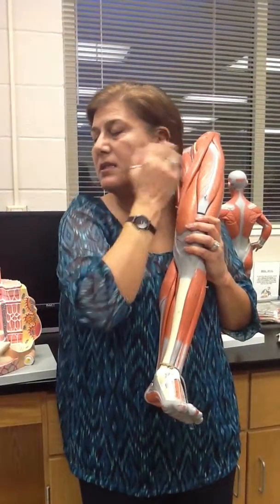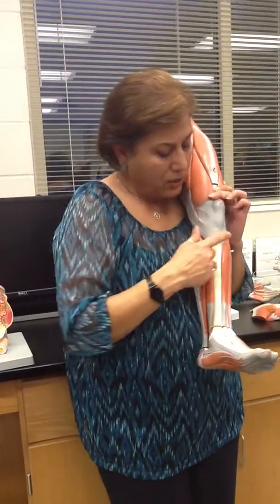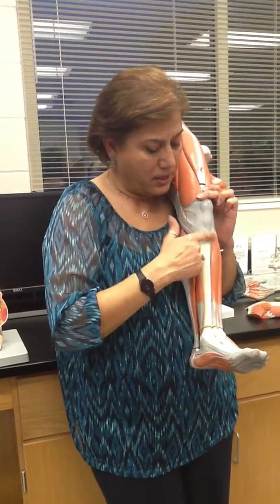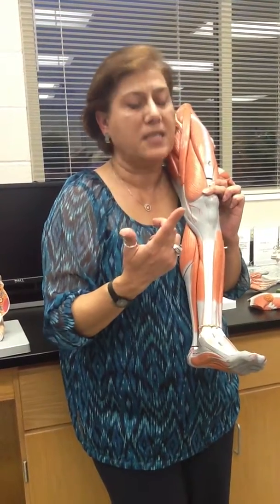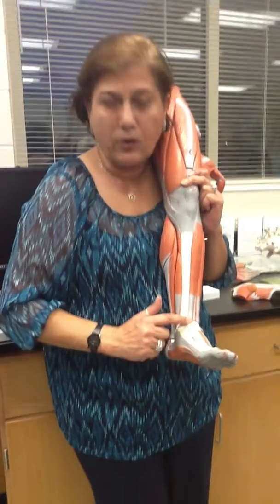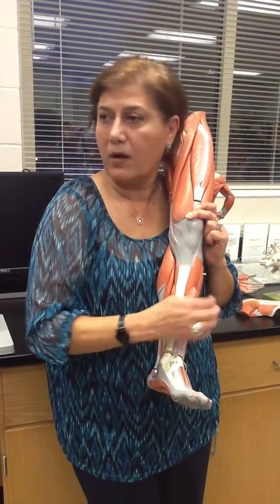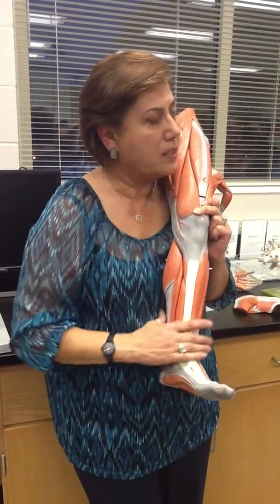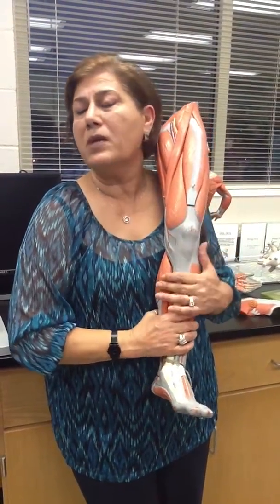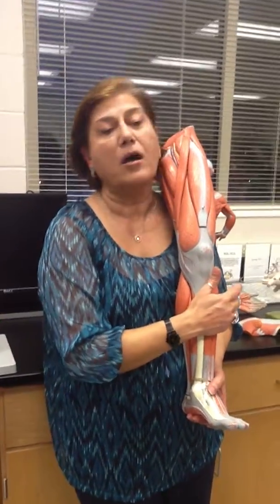Actions of the muscles, even if you can't remember the name, right? Remember, muscles only pull. So let's say I put a mark in here and say name this or name its action. All you have to do is follow and see where it is going, right? And think about it. If I pull on this, what is it going to do? Right? It will dorsiflex.